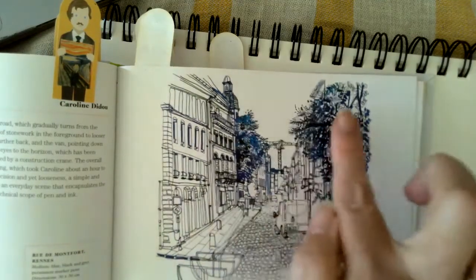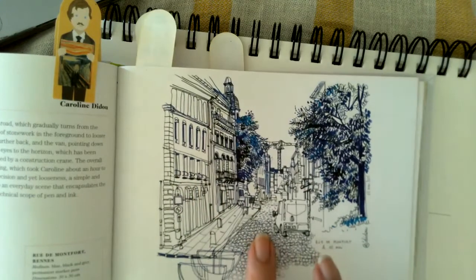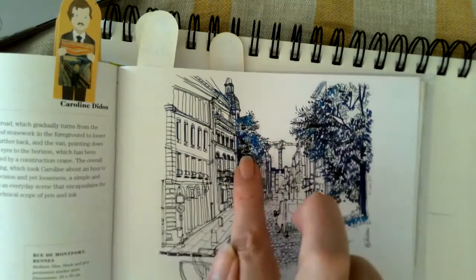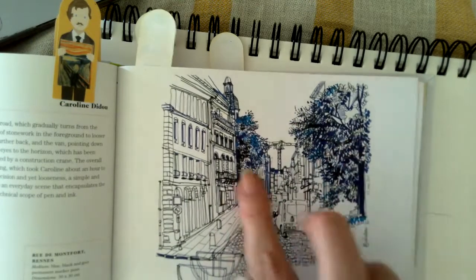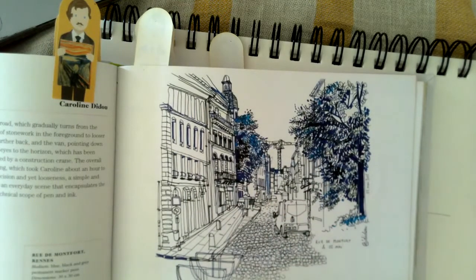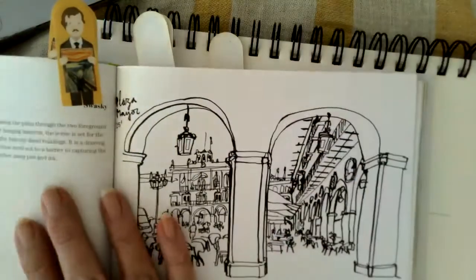Really love this sketch, how they've incorporated it. It's just a black and white sketch. This is a great example of urban sketching where they put in that little pop of color. And you would think they would have put green in, but they put blue, and it just makes it kind of interesting and different.